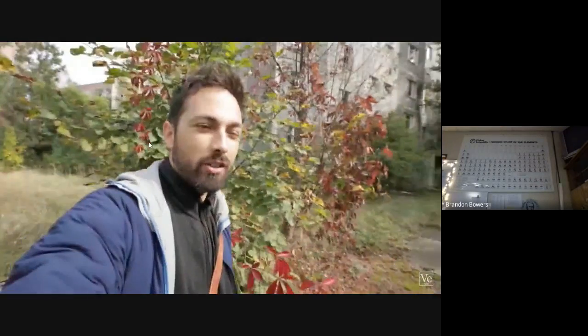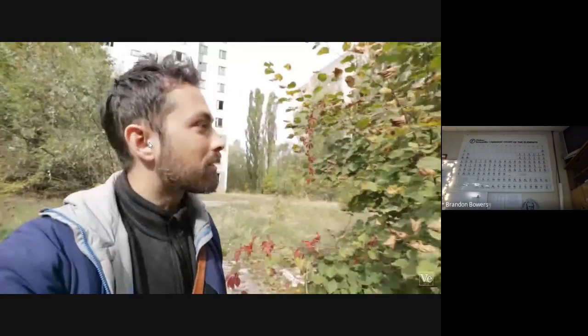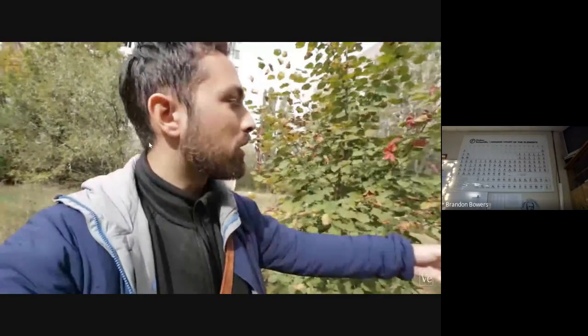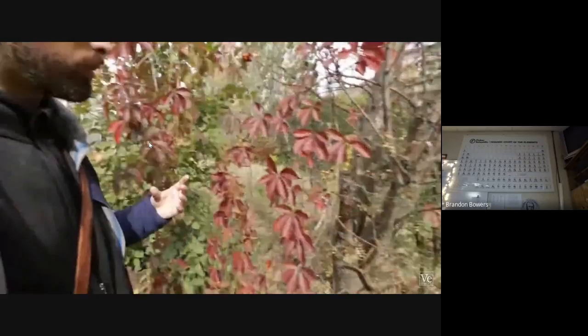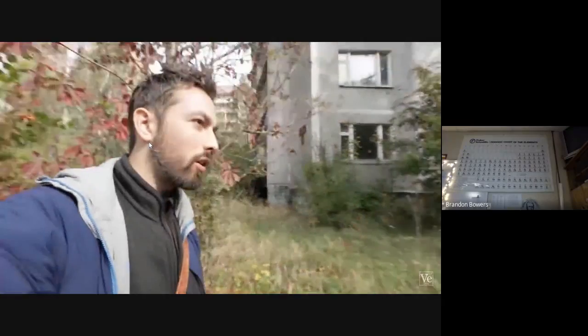Near the reactor, there's an area called the Red Forest, because after the accident, so much radioactive material was dumped in that area that all the trees died, and their leaves turned red, just like they do in autumn.